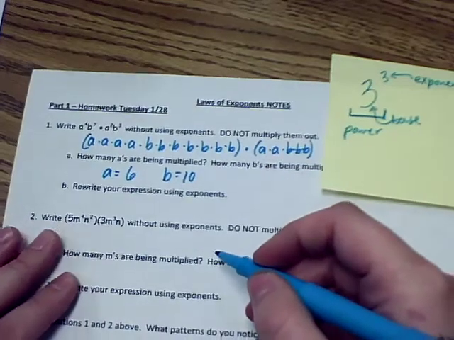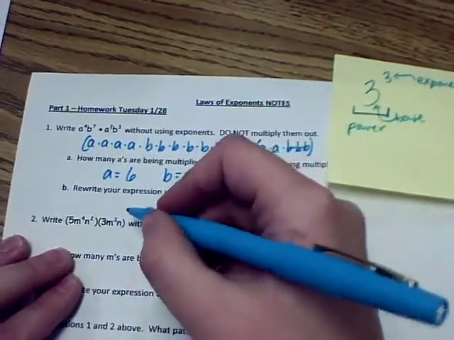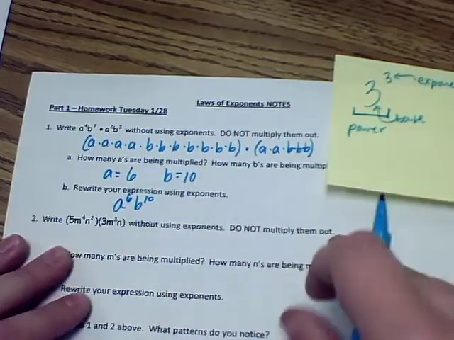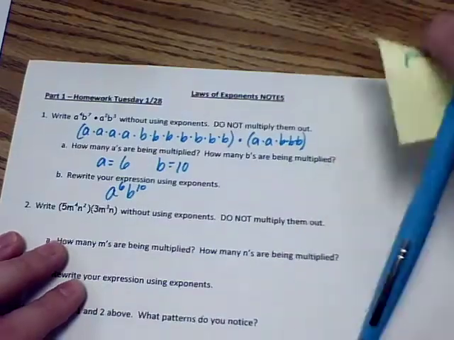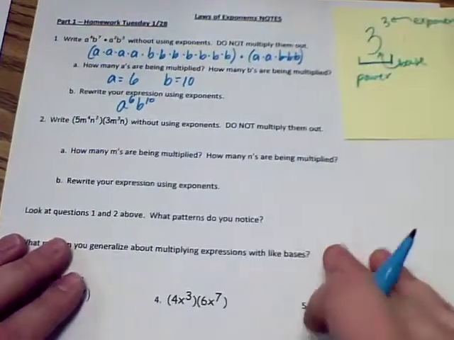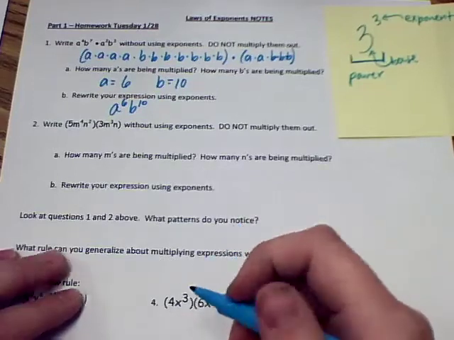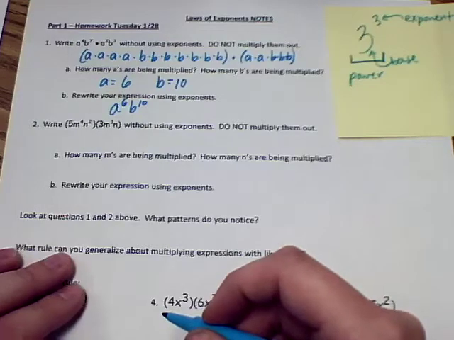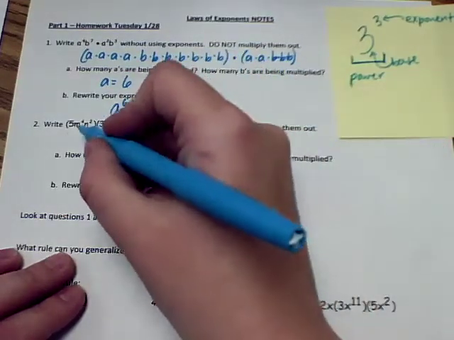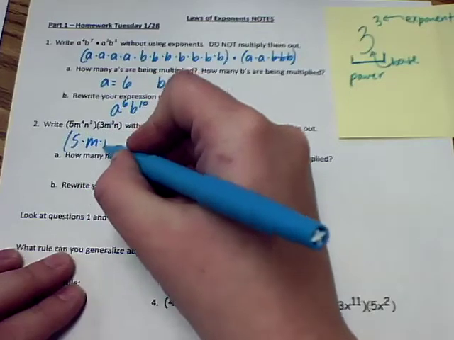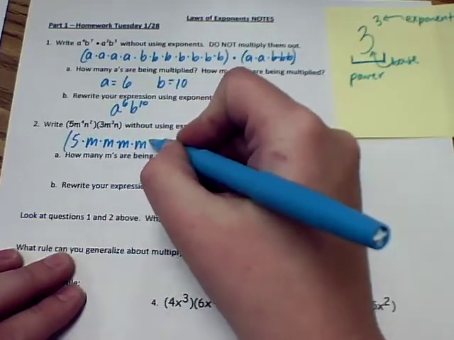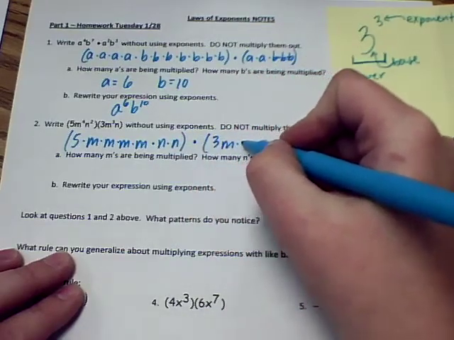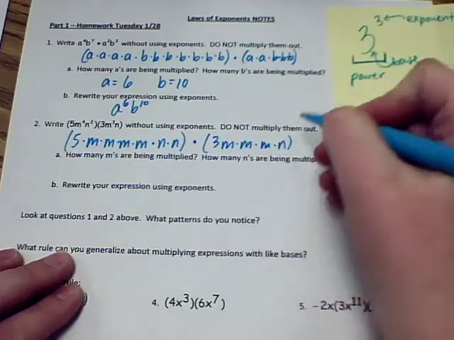So using these new numbers in part B, we're going to rewrite our expression. So we have a to the 6th, b to the 10th. There's our new expression. Now if we look at example 2, I want to write 5 times m to the 4th n squared, all of that times 3m cubed n. And I want to write it again without using exponents. So 5, there are 4 m's, 2 n's, and then we have a 3, and 3 m's, and 1 n.